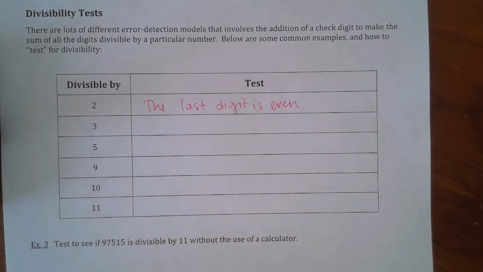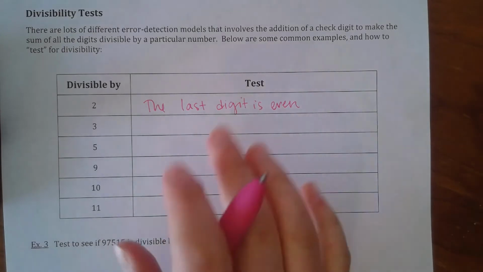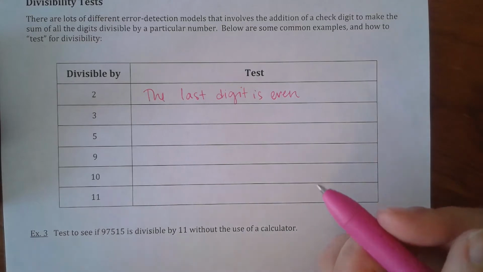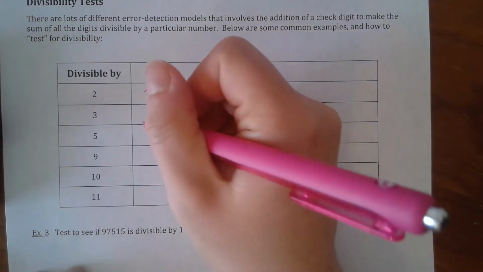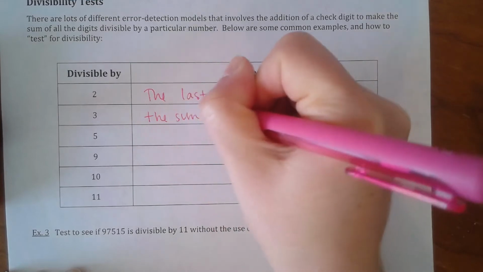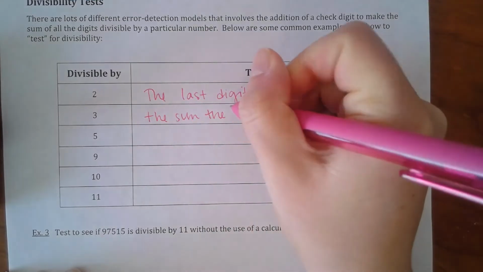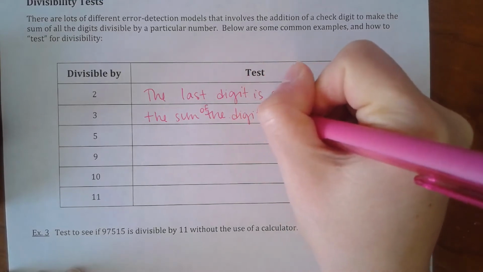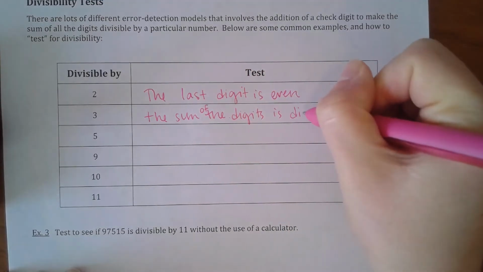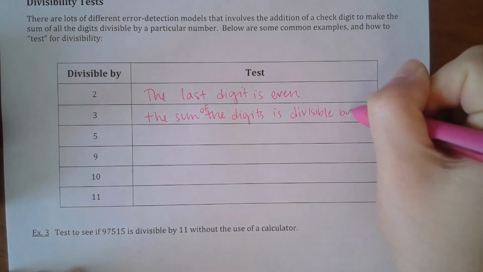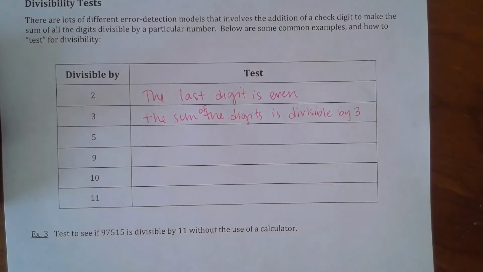So one way to tell if something's divisible by 3, I think I even mentioned this in class one day, but I think this is a kind of cool trick: if I sum the digits and I find that that sum is divisible by 3, then the whole number is divisible by 3.